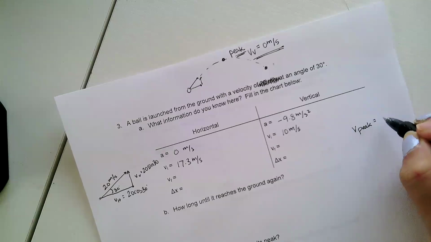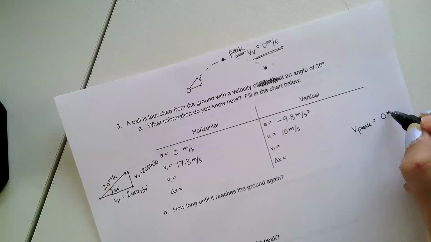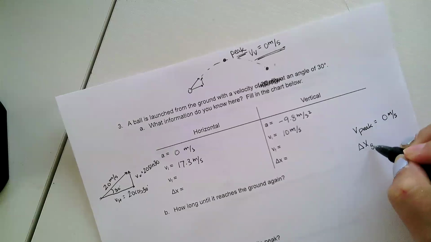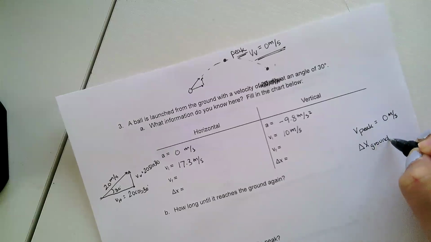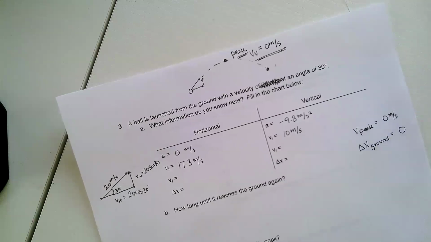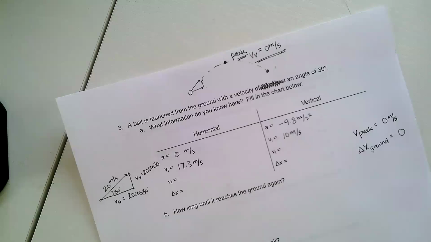My velocity at the peak is going to be 0. And my delta x at the ground, which is the other point I'm going to ask about, is going to equal 0. So in other words, ground level is when I've gone up and come back down, and I haven't actually moved anywhere vertically, right? I'm at the same height again.